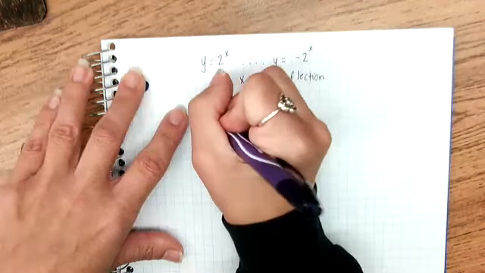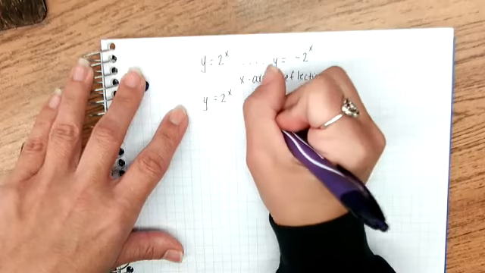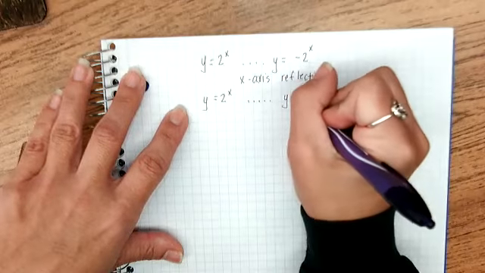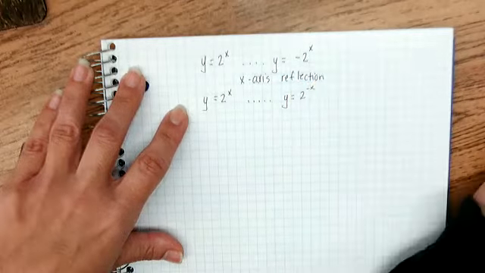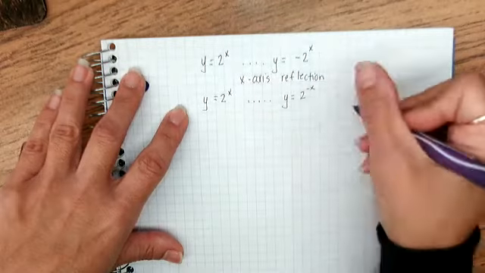When you have y equals 2 to the x and y equals 2 to the -x, this is a y-axis reflection.